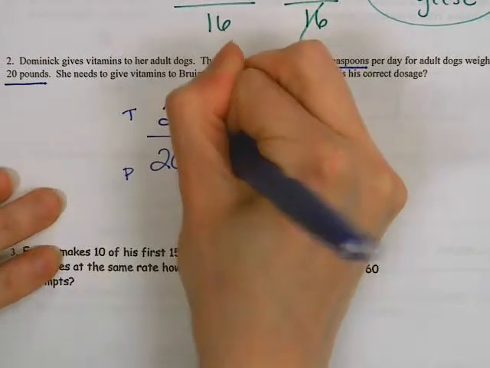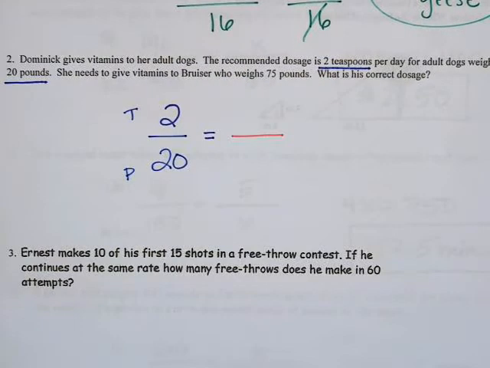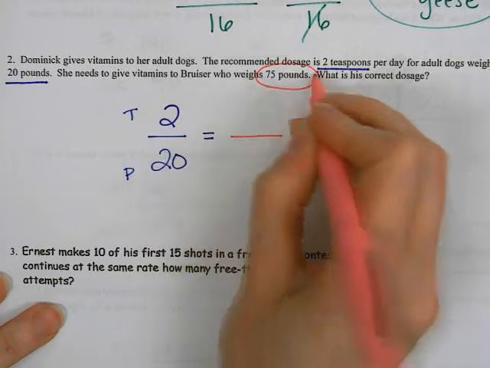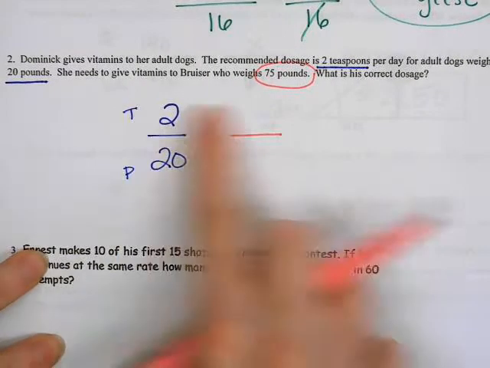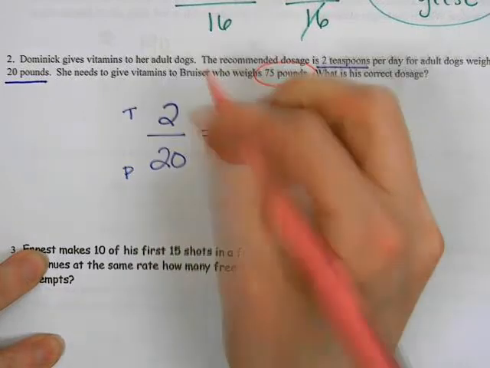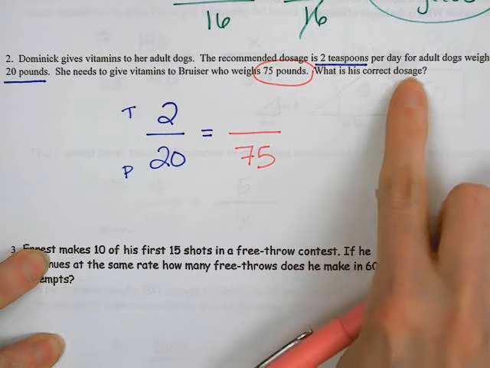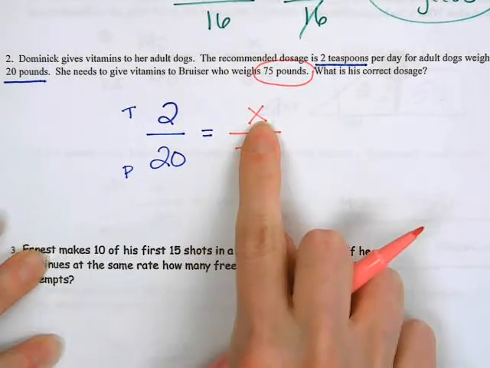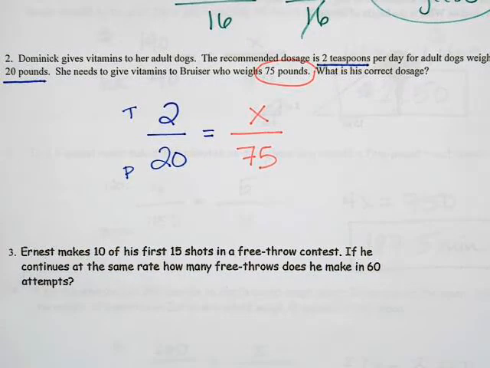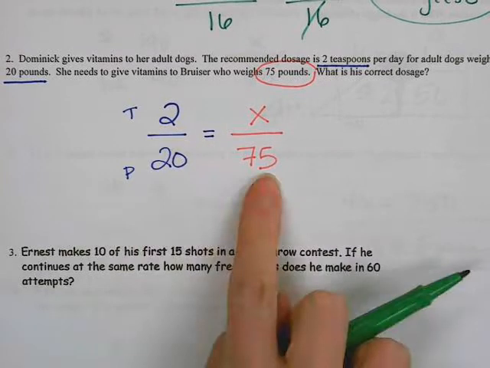Okay, now find the new number for the new situation. It says, well, hey, what if the dog weighs 75 pounds? But you got to put it in the right spot. So it looks like pounds are on bottom. So the 75 goes here. We want to find the dosage of the medicine, so we want to find the teaspoons. So the X goes on top. Okay, it's really important that you put the number in the right spot.